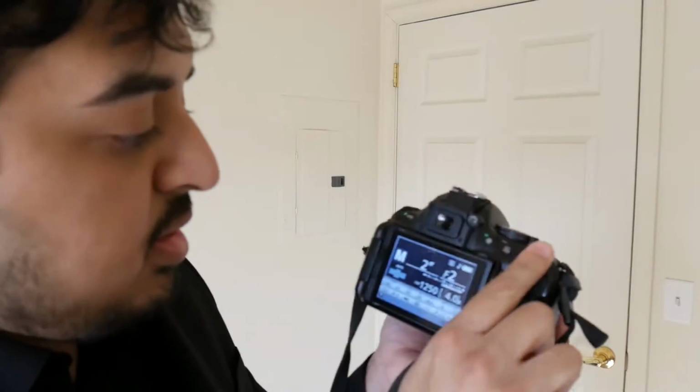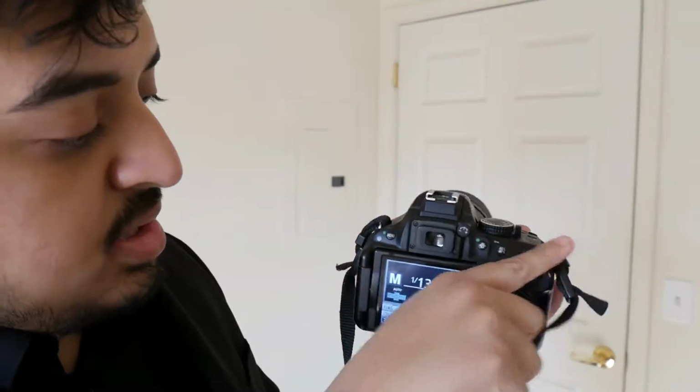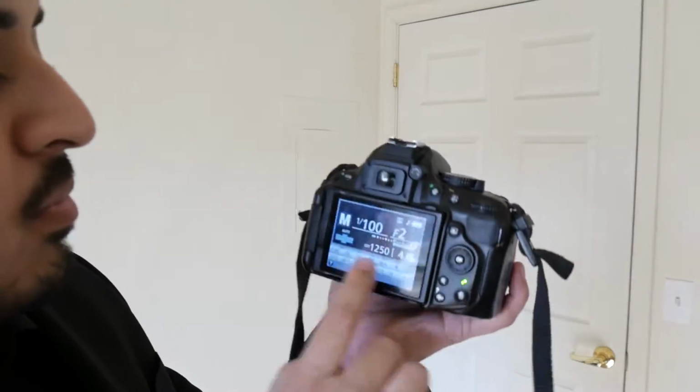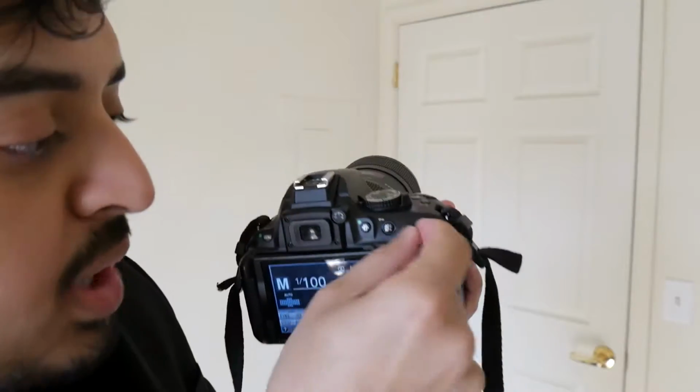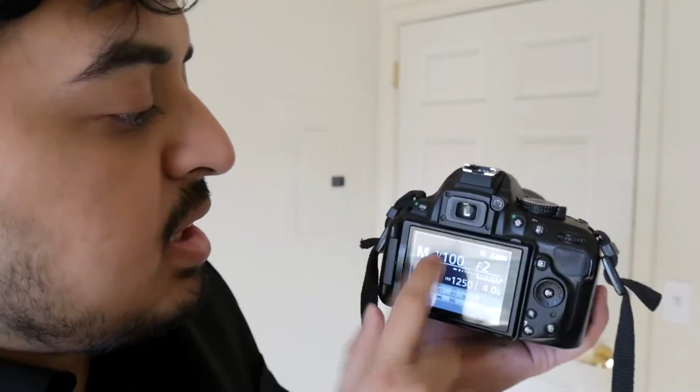Now, how do you change the shutter speed? See this guy right here? If you move it, it changes. See this fraction? We're seeing a fraction, 1 over 100, 1 over 400. Why is it a fraction? It's a fraction of a second, because it's speed. It's time, basically. On manual mode, on M, if you move this around, immediately your shutter speed is changing.